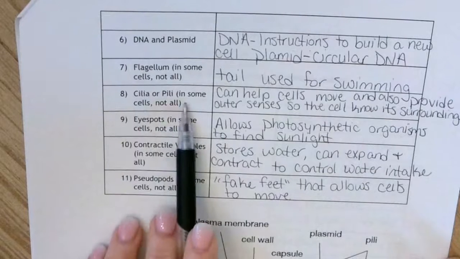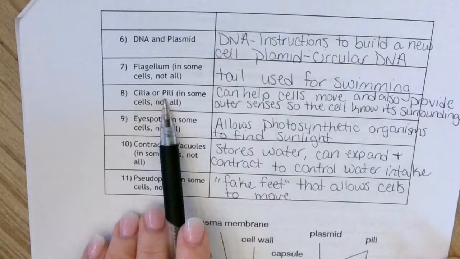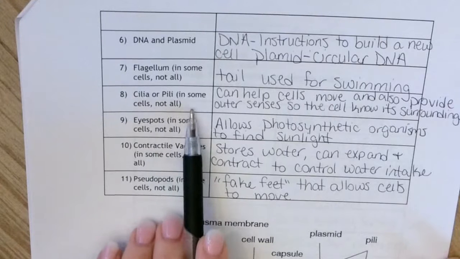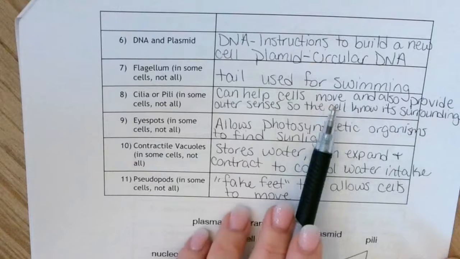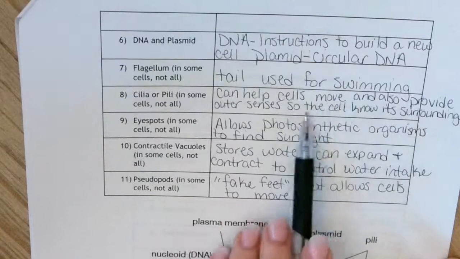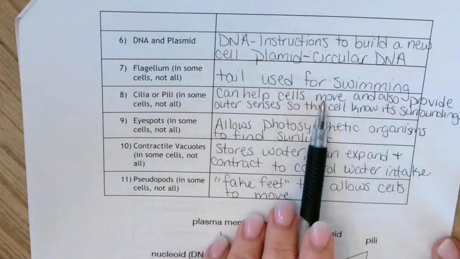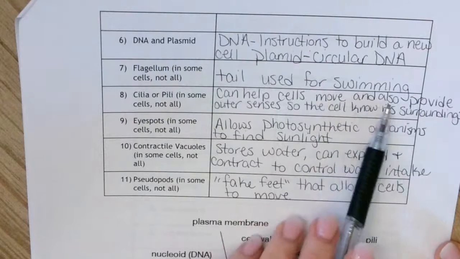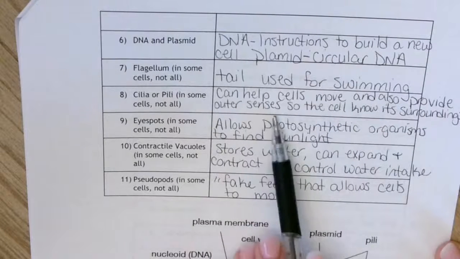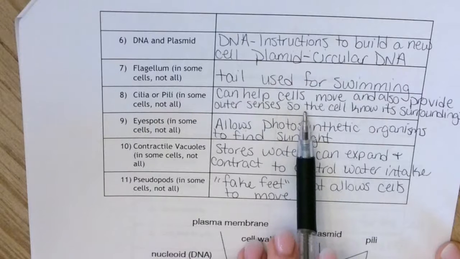Cilia and pili, these are similar, but they are hair-like little structures on the outside of the cell, and they can help cells move because they can kind of swish around. So if a cell is in a liquid type substance, then it can help the cell swim through the liquid. But it's also used to provide outer senses. That way the cell knows exactly what is surrounding it.